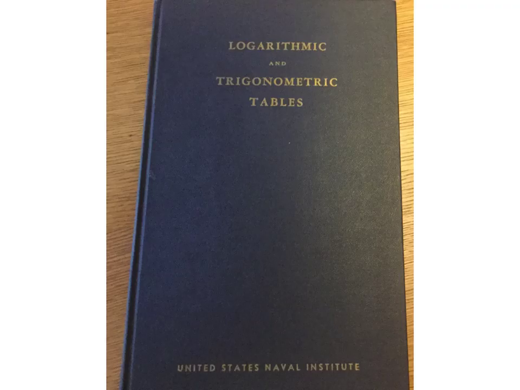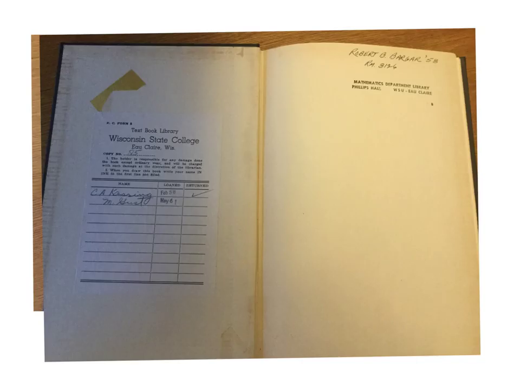People, of course, had applications of trigonometry way before calculators were invented. Here's, for amusement, a book called Logarithmic and Trigonometric Tables. This one I found in my office. It's from when UW-Eau Claire used to be called Wisconsin State College. So later in the 70s, I guess, it changed to the University of Wisconsin. And you can see that somebody had this checked out in February 1958.